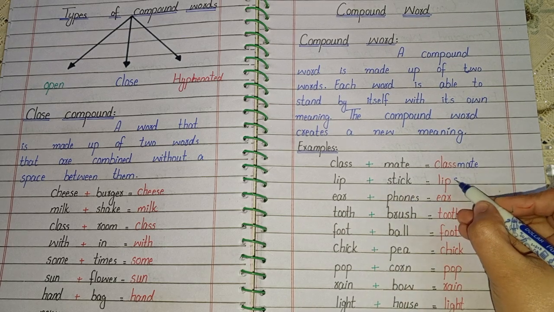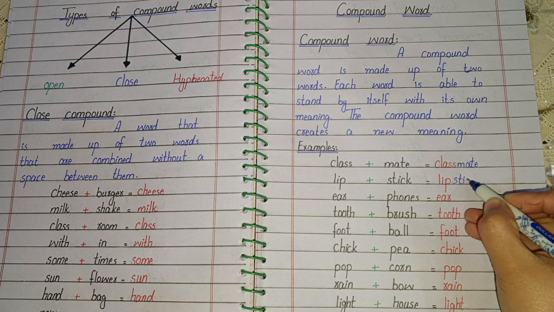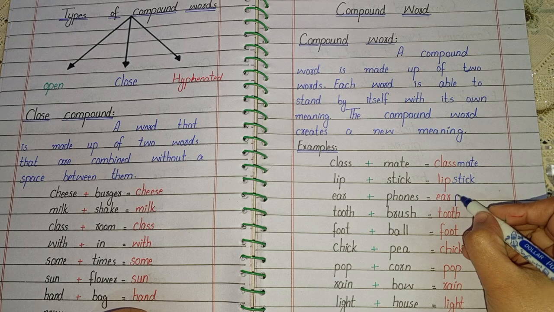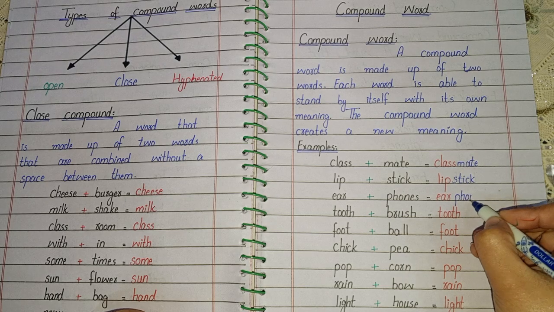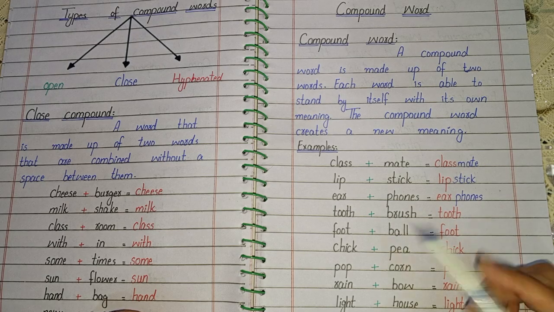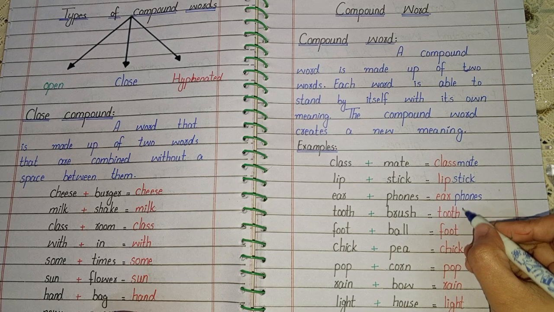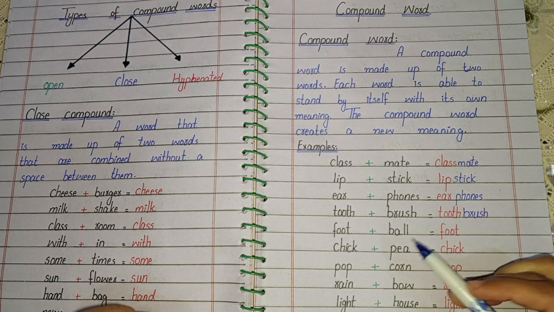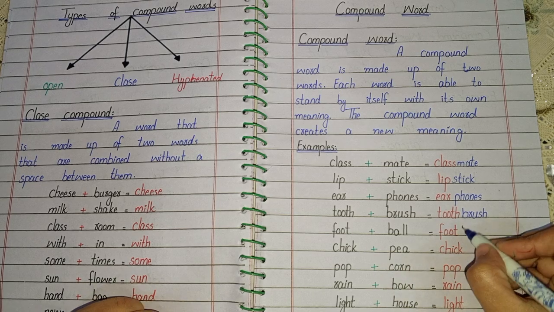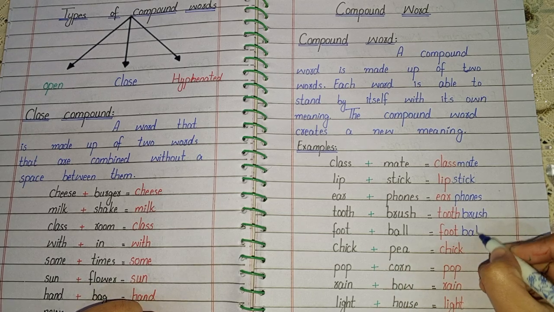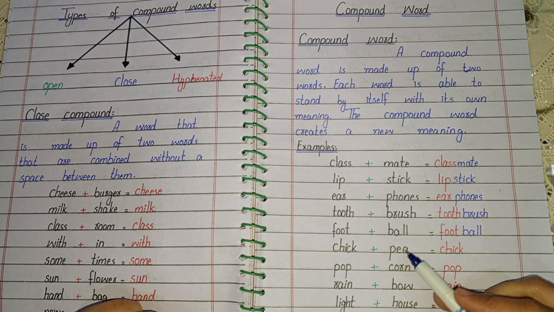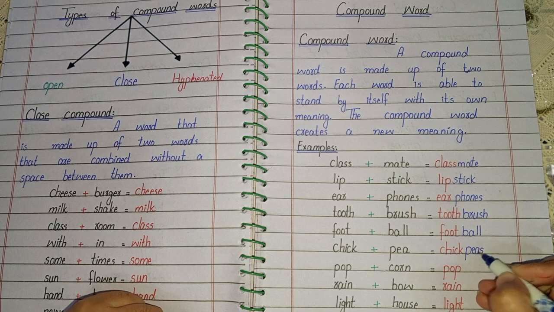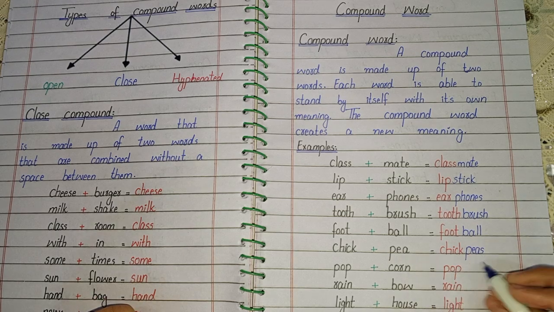Lipstick. Earphones. Toothbrush. Football. Chickpea.